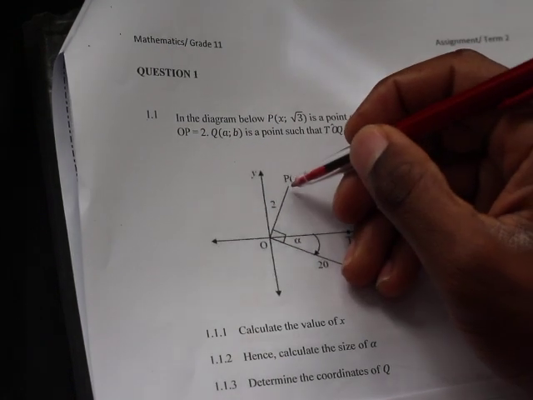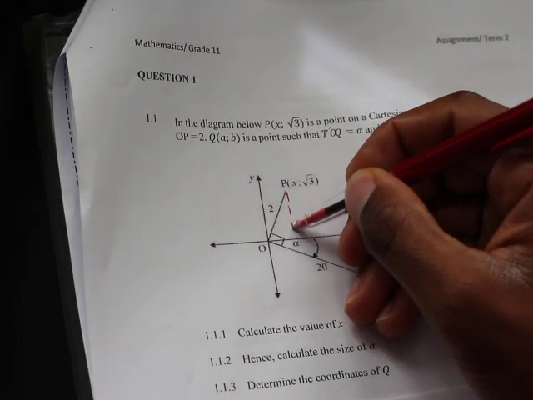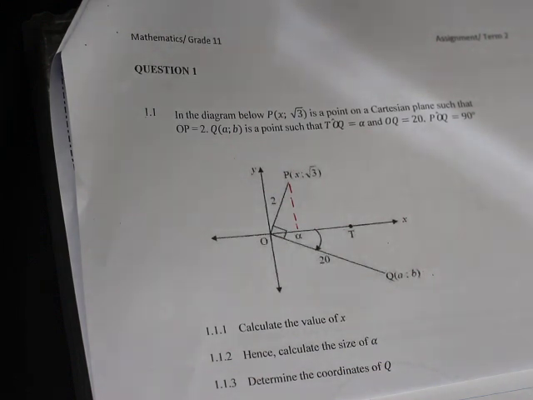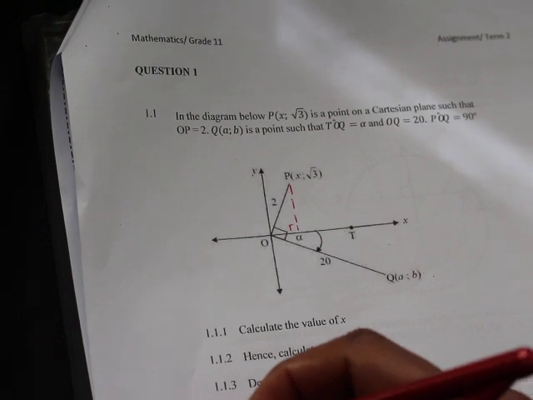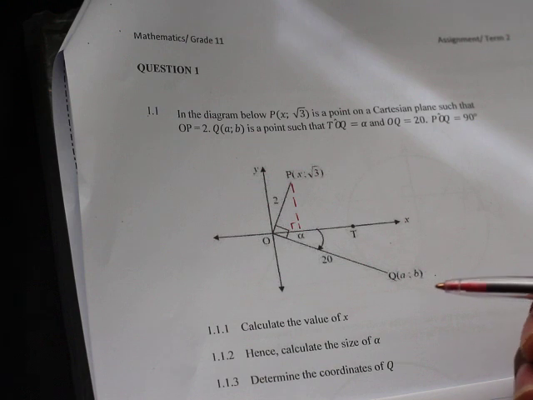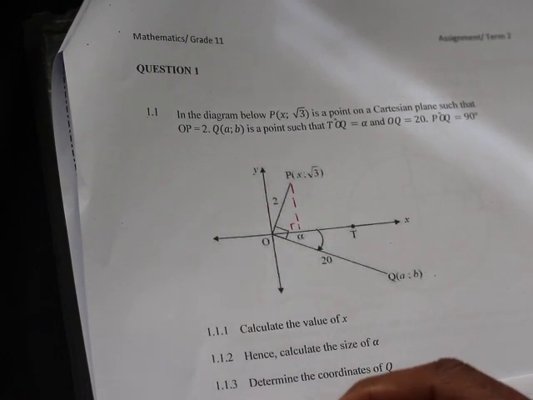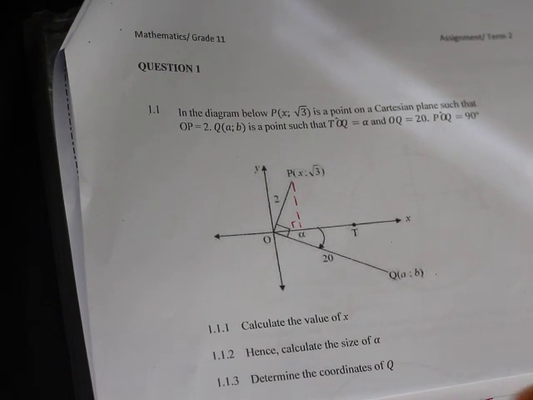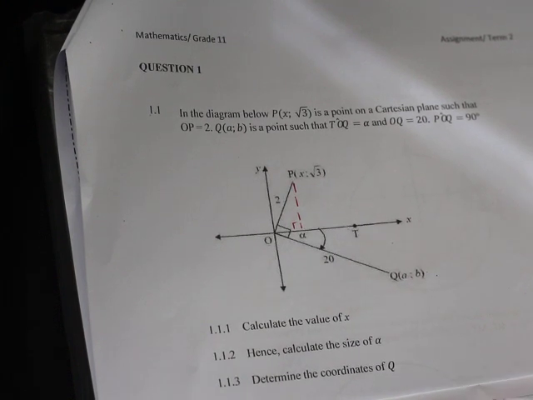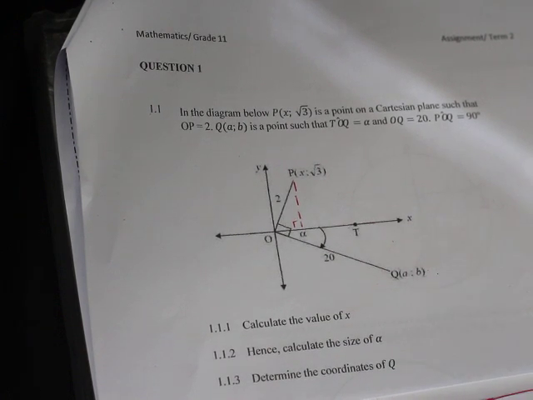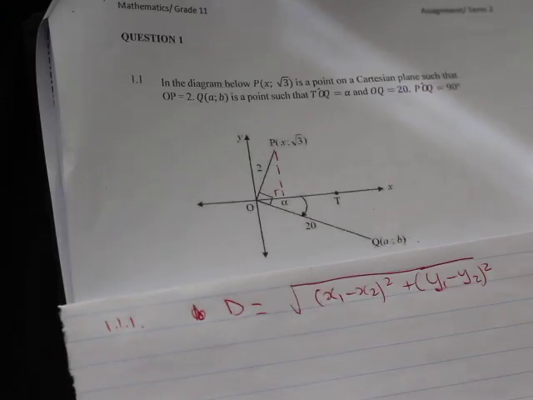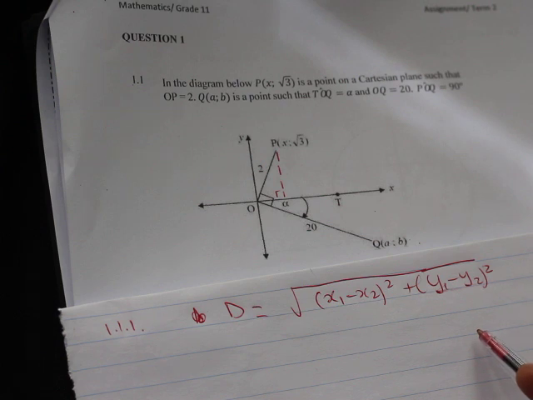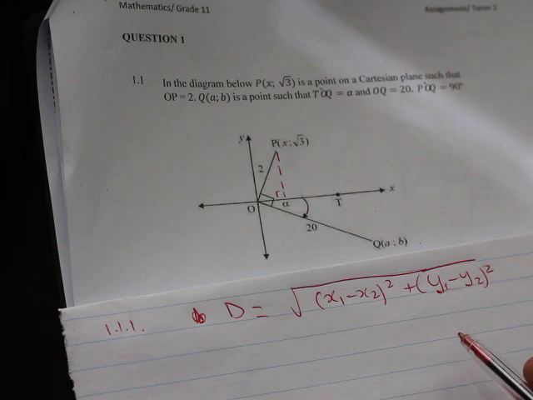To find the value of x, you can use Pythagoras, because this angle is 90. You can also use the coordinate geometry distance formula, because remember point O is (0; 0). So we know that distance is given by the square root of (x1 minus x2) squared plus (y1 minus y2) squared. This is the formula for distance. Basically, this is another version of the Pythagoras theorem.